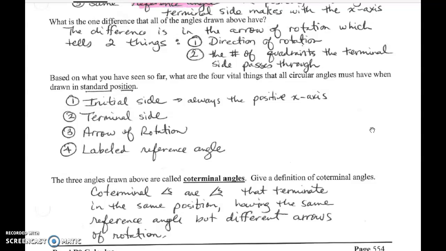We always start on the positive x-axis. The terminal side is pretty important. The way you rotate is very important. And then the 4th thing that I happen to forget is to label that reference angle. If you forget in the future, it's not that big of a deal, but you'll get used to it, trust me.